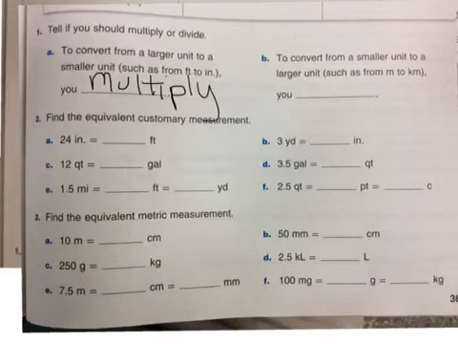Next, B. Now we're going to do the opposite. To convert from a smaller unit to a larger unit. Now we have a smaller, like meters, to kilometers. Well, if I have 1,000 meters, that's 1 kilometer. If I have 2,000 meters, that's 2 kilometers. So we're going from a large number to a smaller number. What do you think we should do?